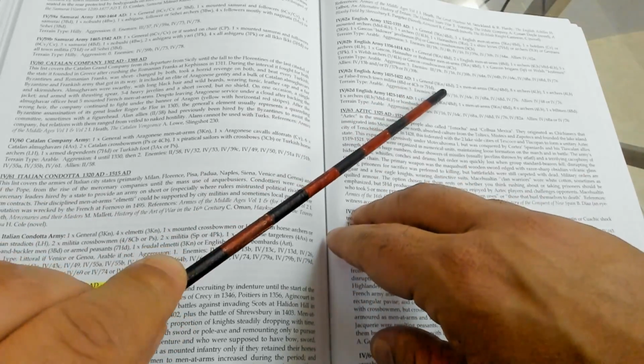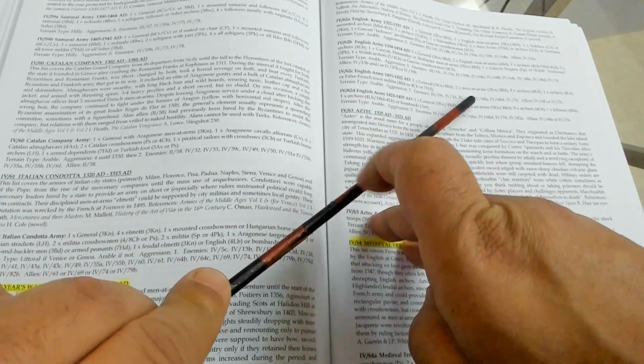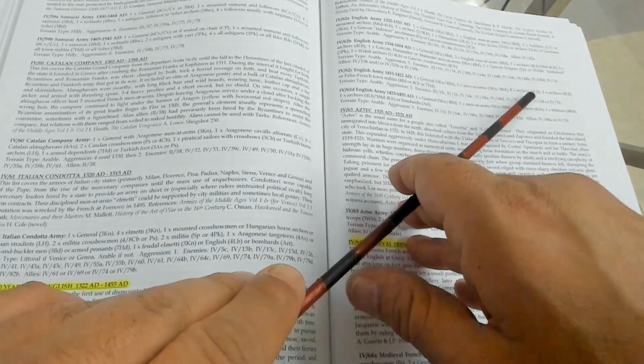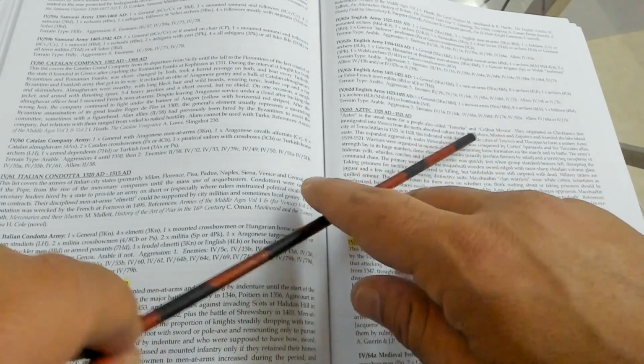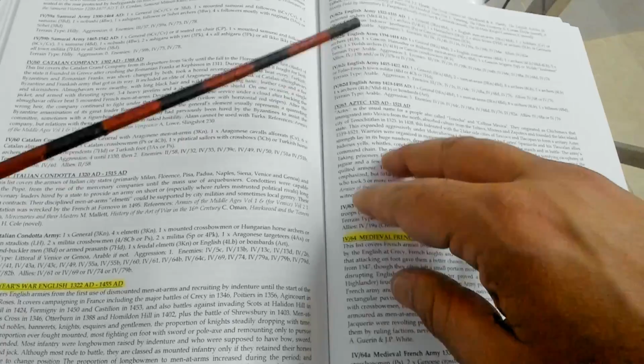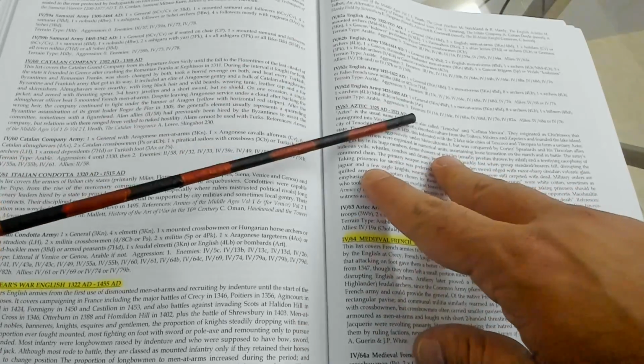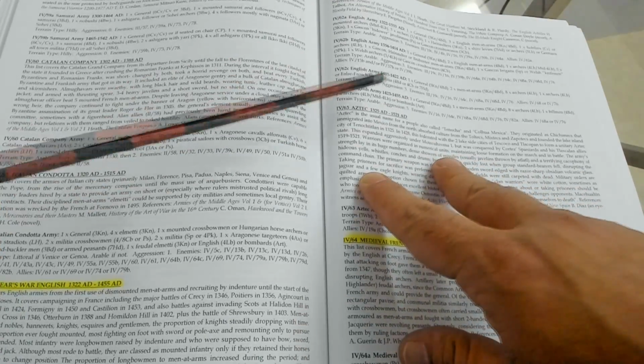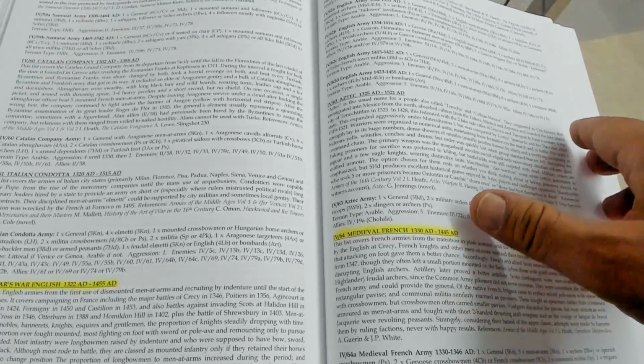1 general, who can be a knight or a blade, 2 men-at-arms, 8 archers, who would be 4 longbowmen, 1 archer who is forged French town militia. So you have your army list, you have your opponents, you have your allies, and you can make your armies from here. So this is a flick through.